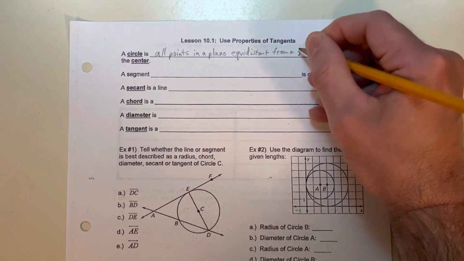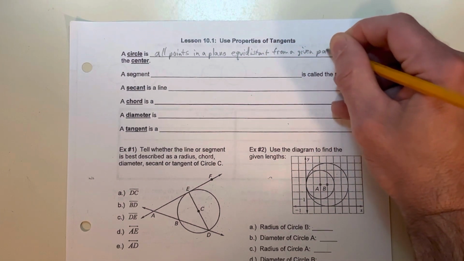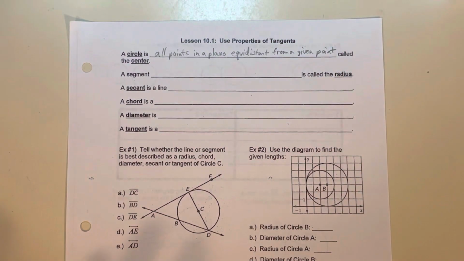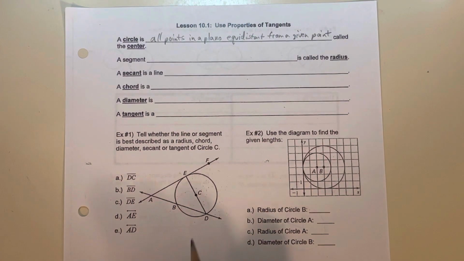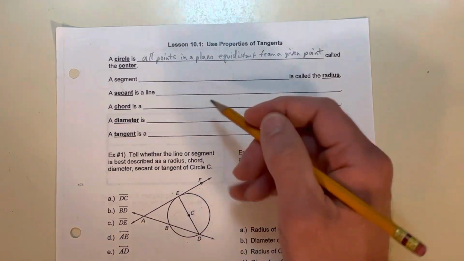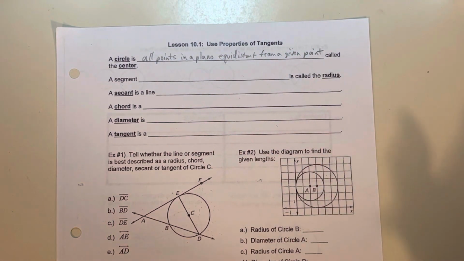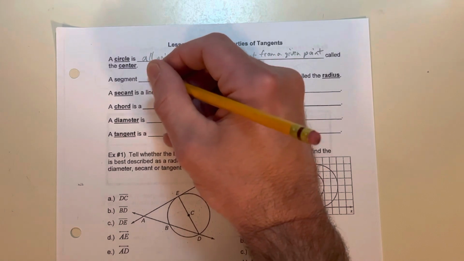All points in a plane equidistant from a given point called the center. And circles are named by that center point. So down below we see circle C right there. And a segment from the center to any point on a circle is the radius.